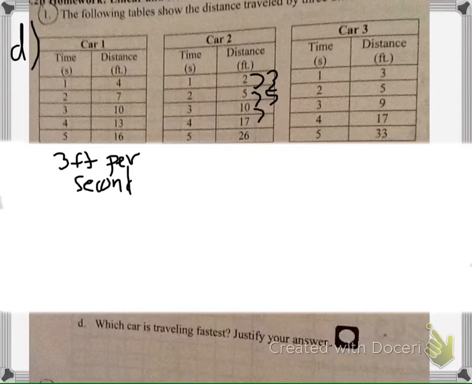Now D is asking which car is going fastest and justify your answer. So I went back to what we already know. I know that this one's going 3 feet per second. And that this one is increasing the feet by 2 every time, because it starts off going 3, but then it starts going 5, 7, 9. So it's increasing by 2 each time.